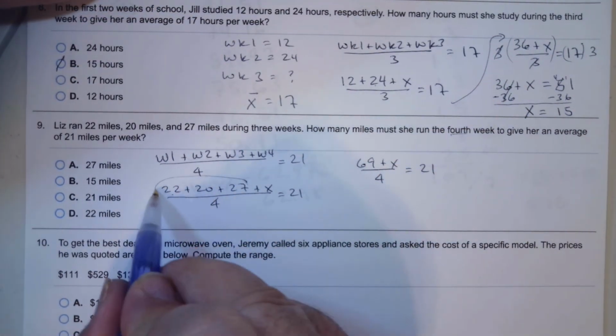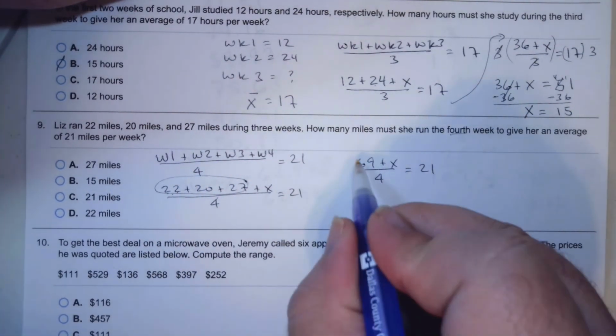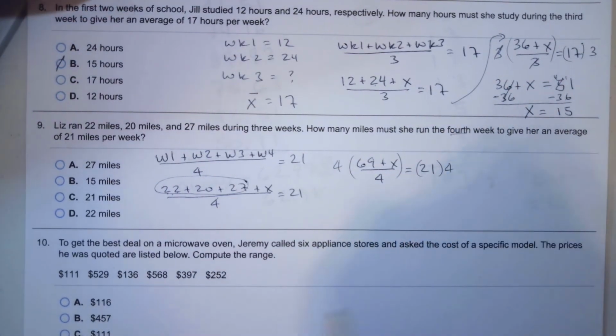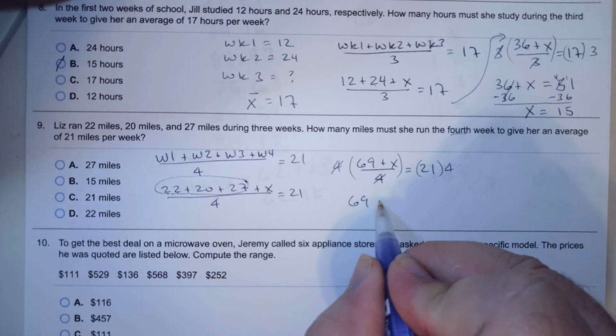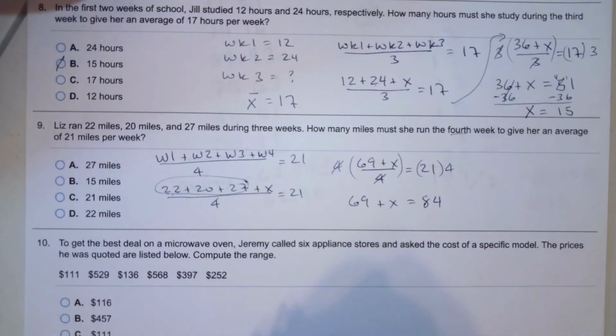So add up all these, 3, 2, 4, 6, 9, 6, 9. We have to get rid of the bottom number, so we multiply by 4 both sides. So we have 69 plus x equals 84.